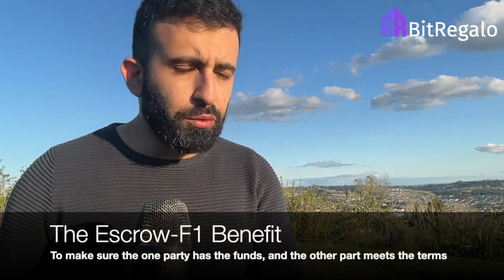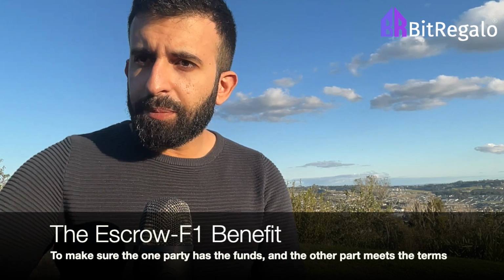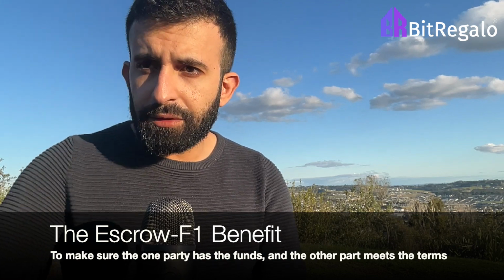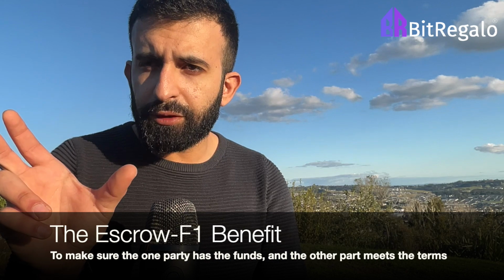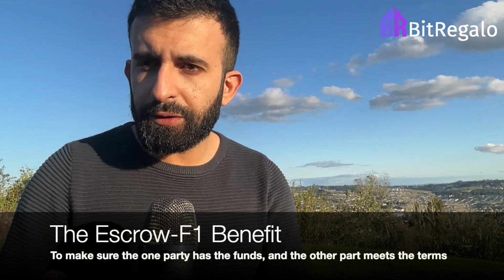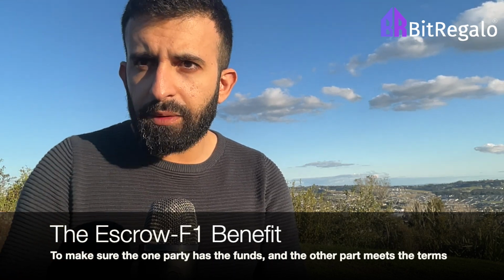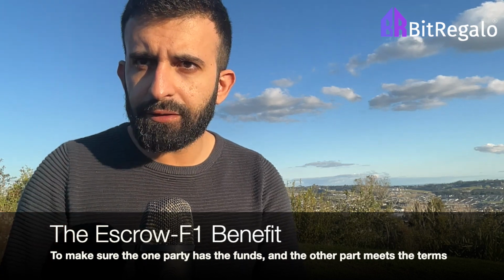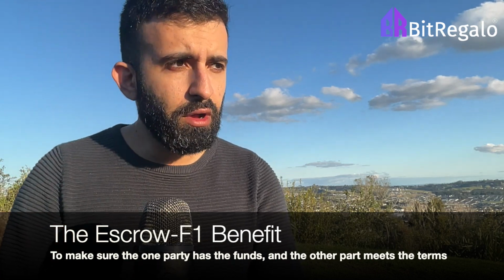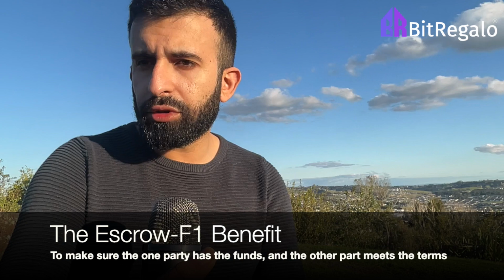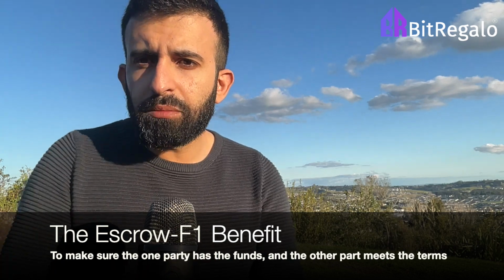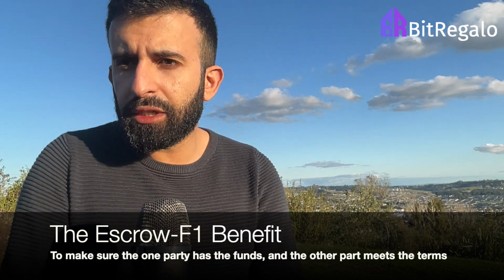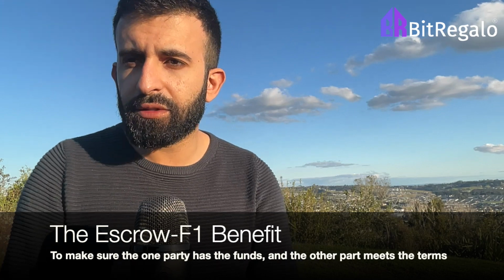I'm going to clarify again that the escrow is basically for when you, as a service provider, want to make sure that the person has enough funds during that period of time. So if you provide the service or product, he is able to pay you because he has enough funds, which are locked in the escrow. On the other hand, the escrow issuer wants to make sure that you meet the requirements and the terms you agreed on so he can release the funds to you.